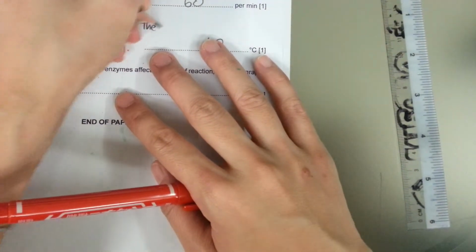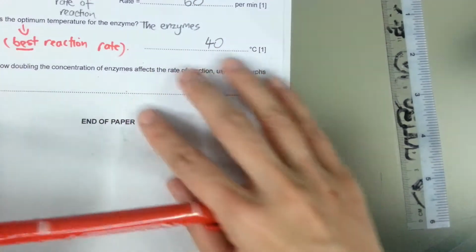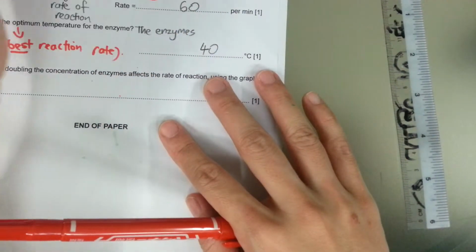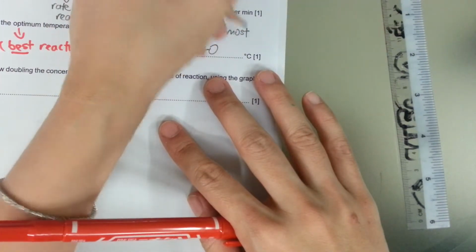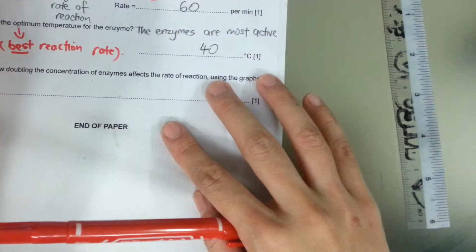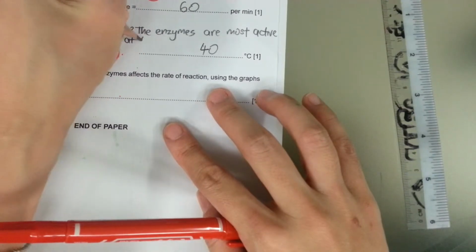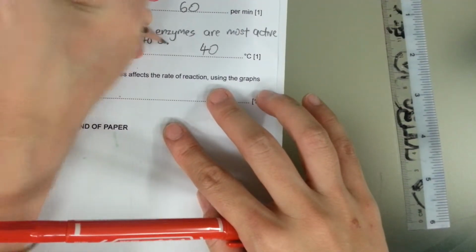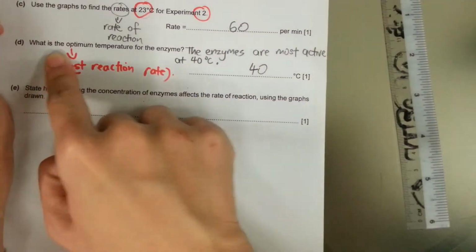The enzymes are most active at 40 degrees Celsius. That will help you to understand this question better.